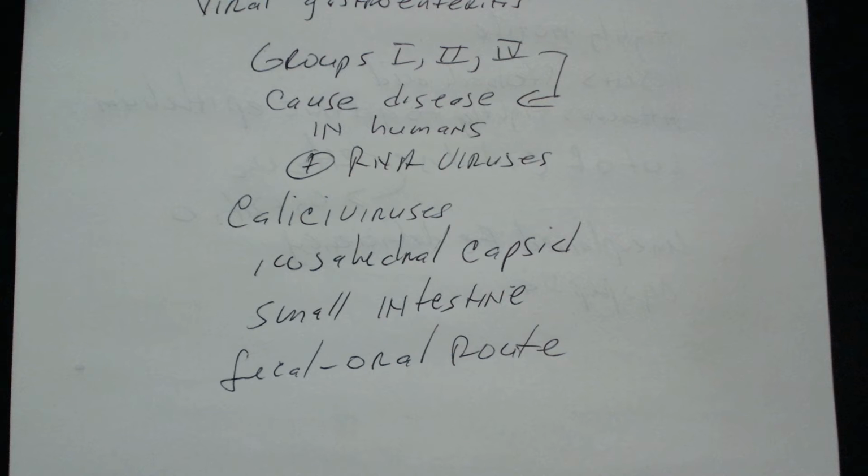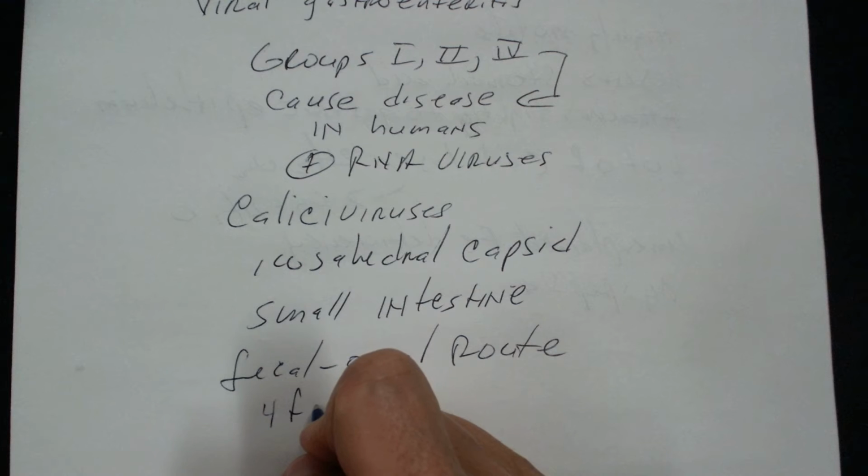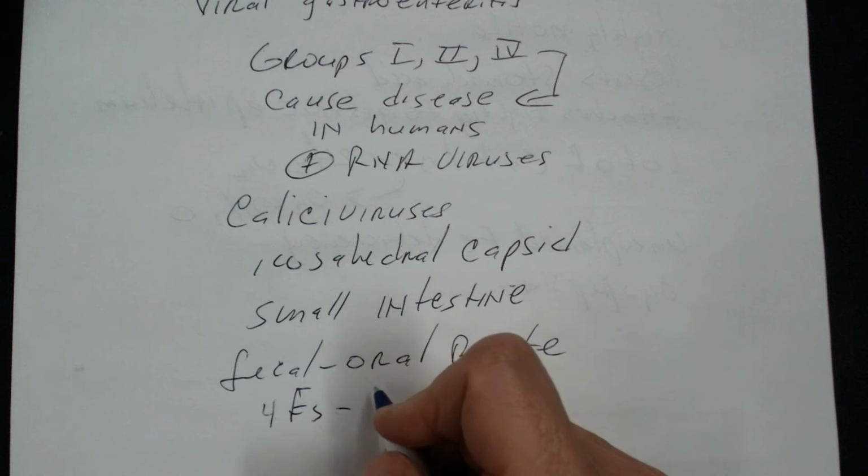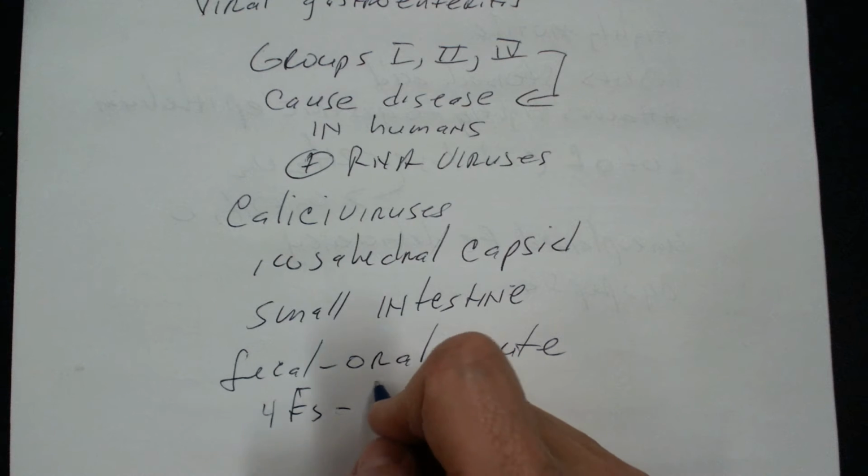So if stool ends up in the water supply and that water irrigates agricultural fields, flies can pass it too. So can fingers touching contaminated surfaces. So the 4 F's: fingers, fields, flies, fluids.